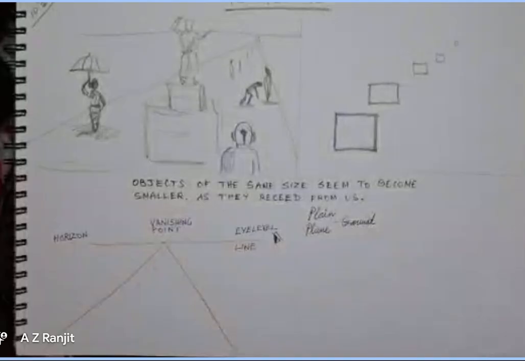I'm going to draw a profile. I'll take a slightly sharper pencil.